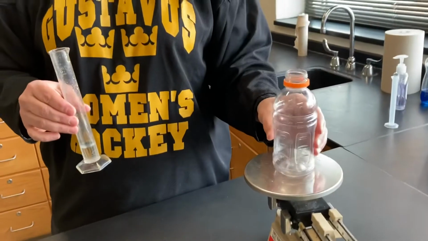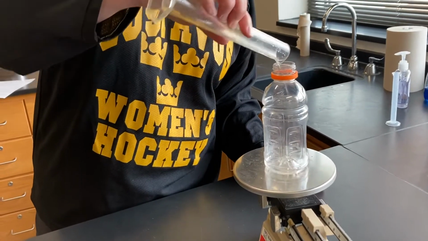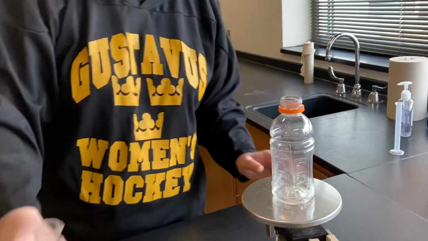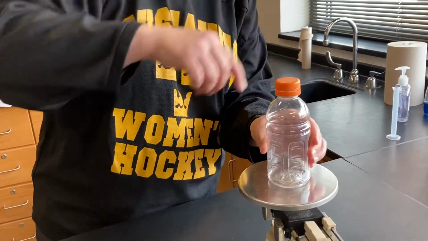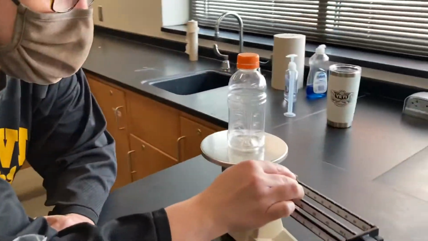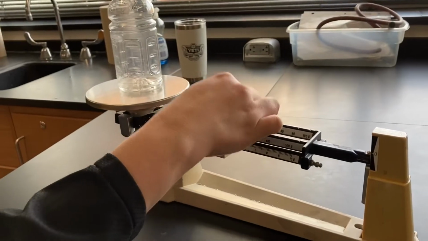Next, we need to get the mass of the bottle and cap plus 10 milliliters of water. Now remember, Mrs. Anderson just finished her bottle of Gatorade or juice or whatever she had, and she's adding the water to it, and she's going to put the cap on too. Got to have that cap. So that's going to be our closed system. All right, and we'll get the mass of that.